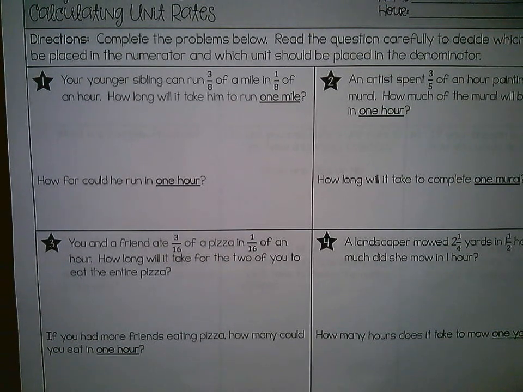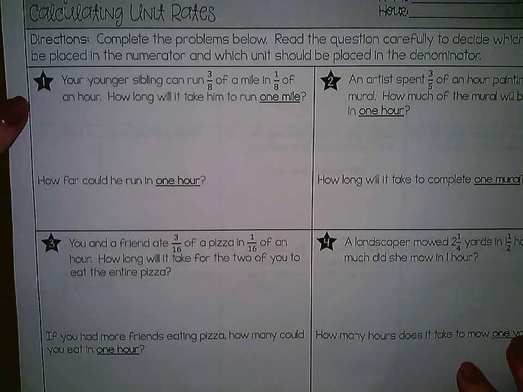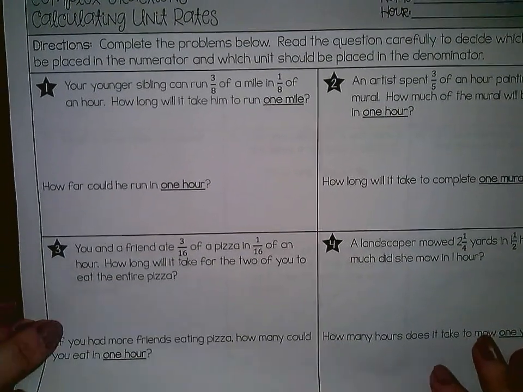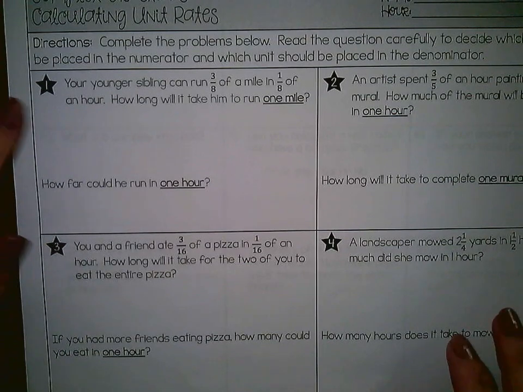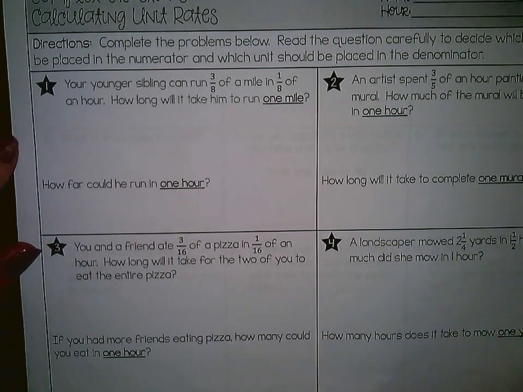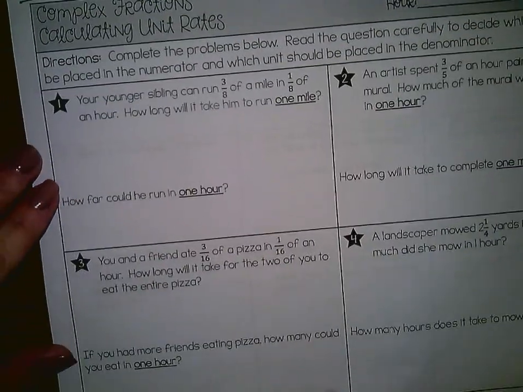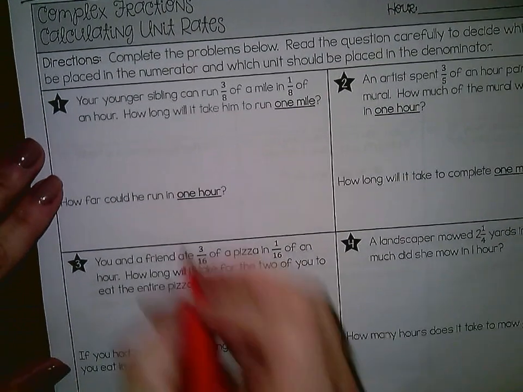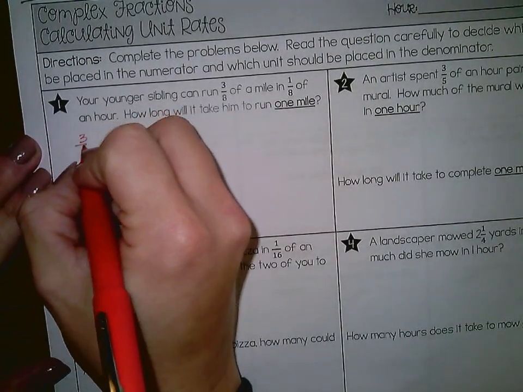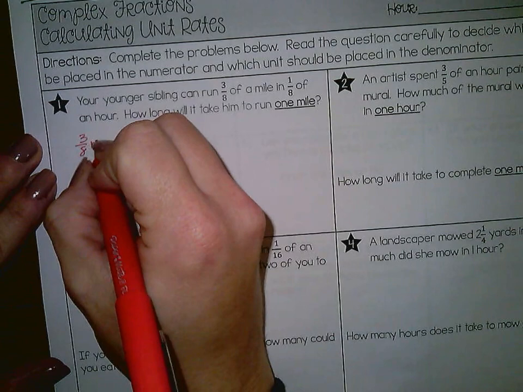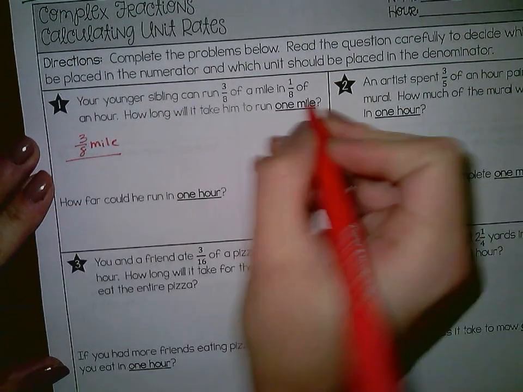So I'll do this very first one with you, and then I'll turn you loose to start to work on the rest on your own. That first one says, your younger sibling can run 3/8 of a mile in 1/8 of 1 hour. How long will it take him to run 1 mile? All right, so your first step is to try and create a rate. So you've got 3/8 of a mile is what he can run in 1/8 of an hour.